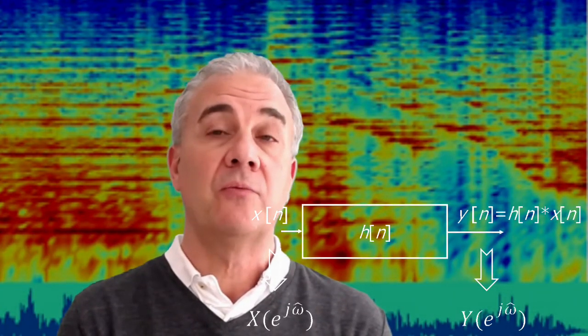As you know by now, an LTI system is fully characterized by its impulse response, because the output can be computed as the convolution of the input signal with the impulse response h of n. We have already seen that a convolution changes the content of a signal. After all, the output is a different signal than the input. So obviously the Fourier transform of the output will also be different from the Fourier transform of the input signal. How do these two relate to each other?